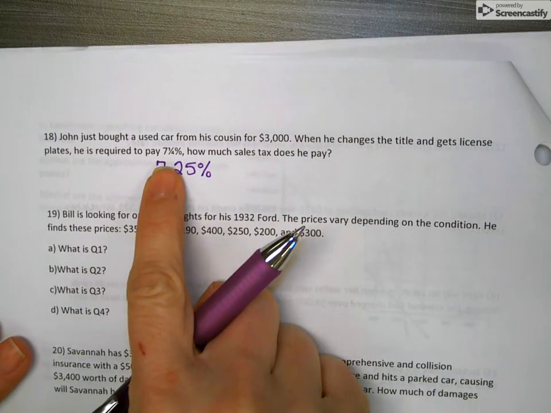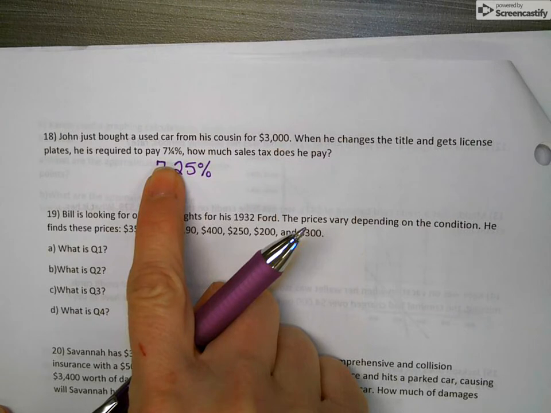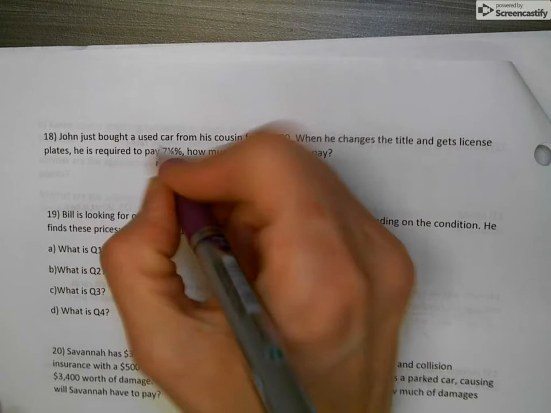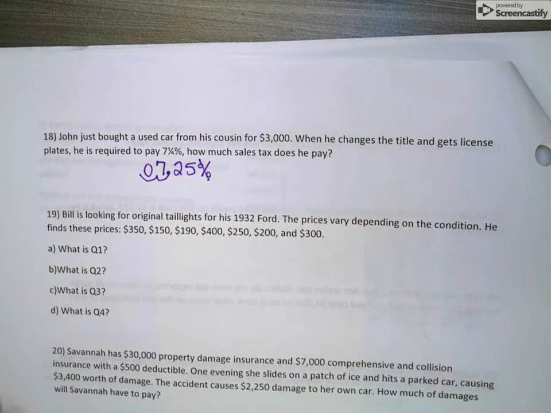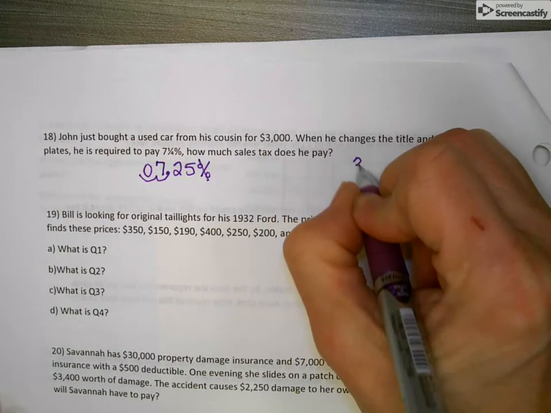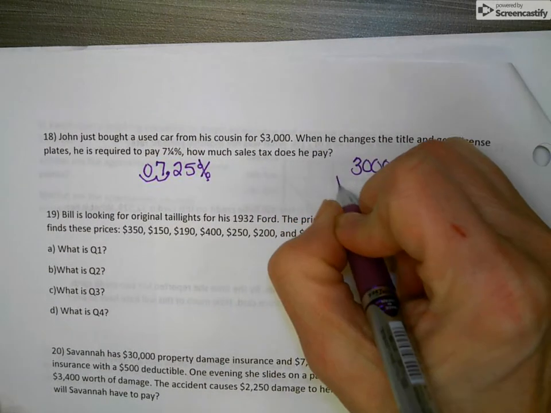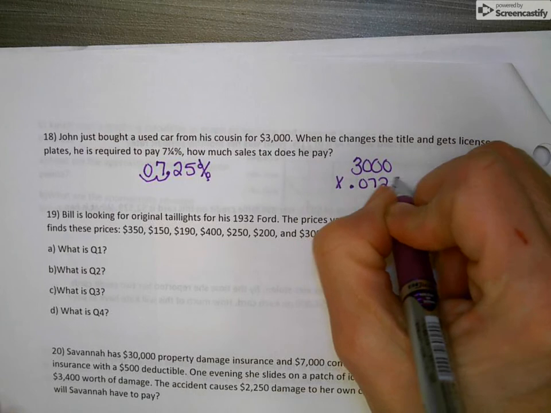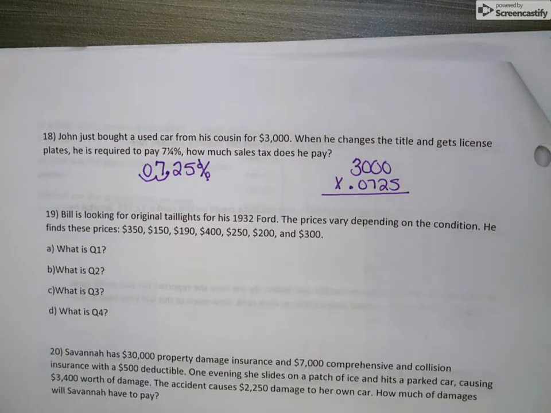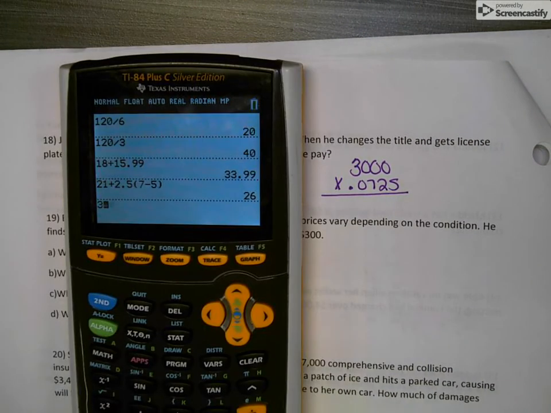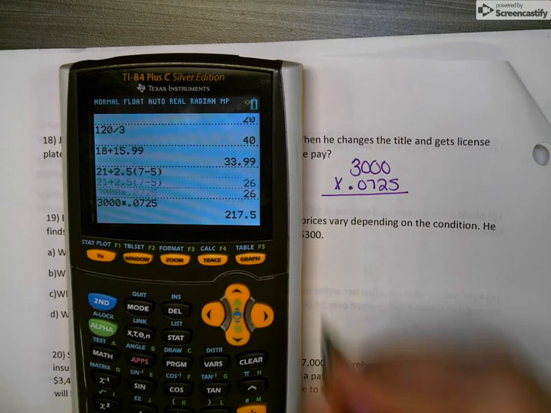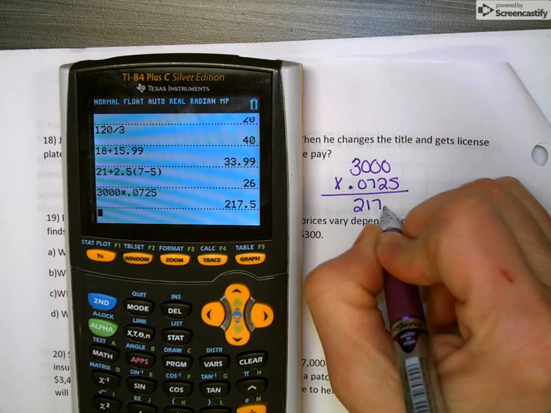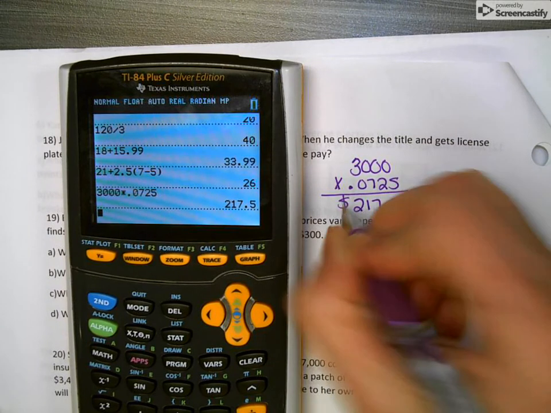You want to convert this percent to a decimal. So let's move the decimal point over twice to the left. So we have 3,000 times 0.0725, which gives us a sales tax of $217.50.